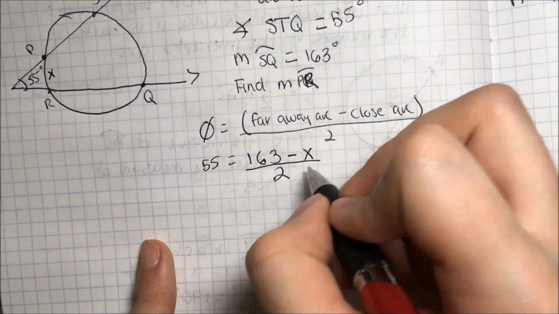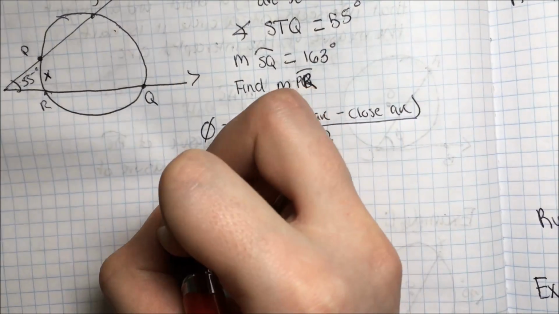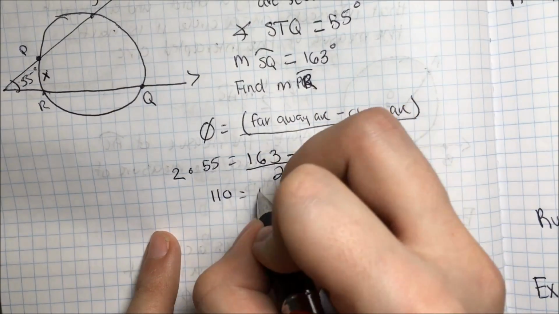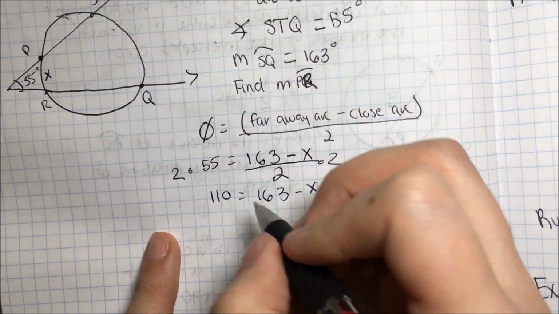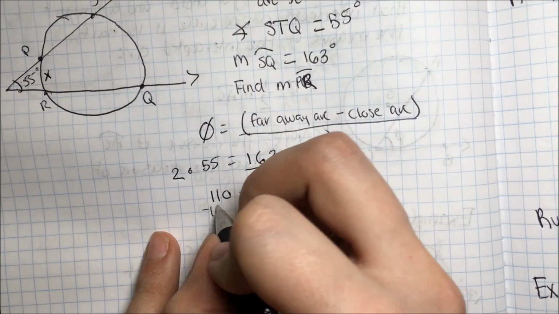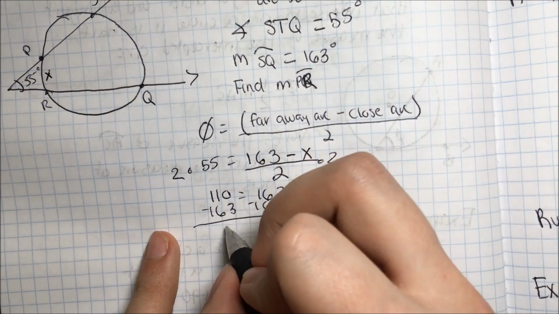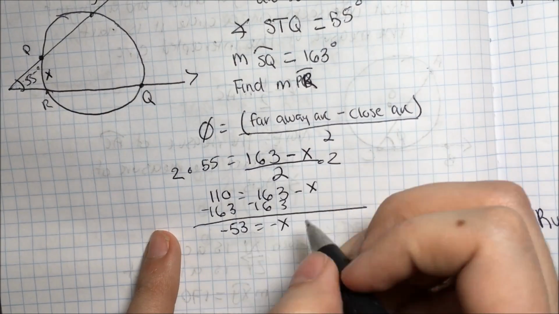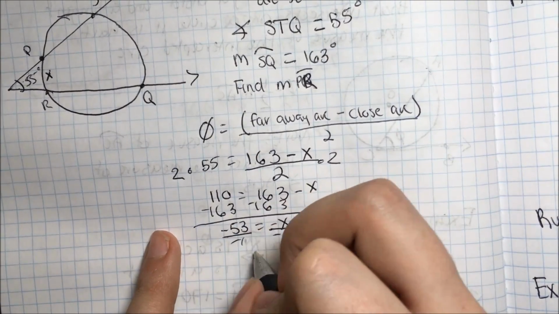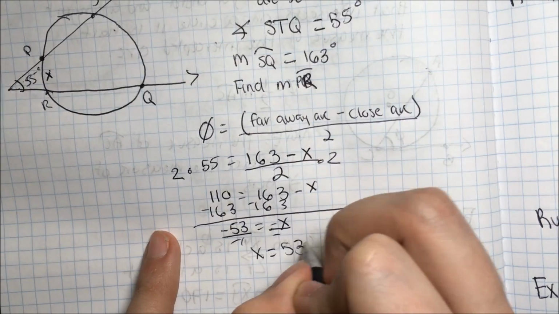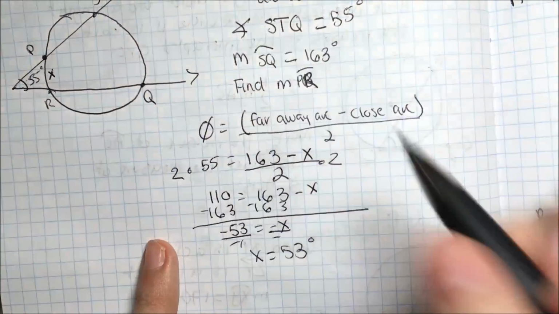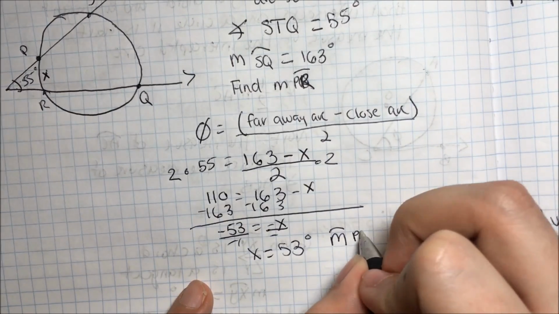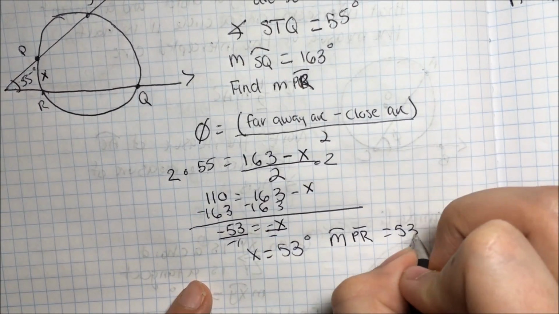We multiply everything by 2. So we have 110 is equal to 163 minus x. We subtract 163 from both sides, and we get negative 53 equals negative x, and we divide by a negative, and we get x is equal to 53. So arc PR is 53 degrees.